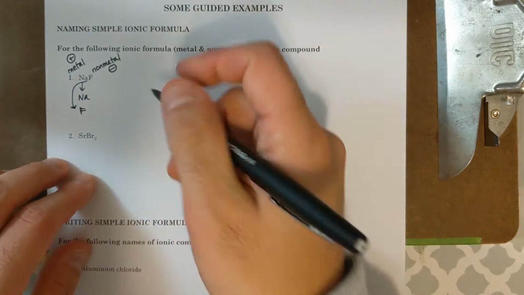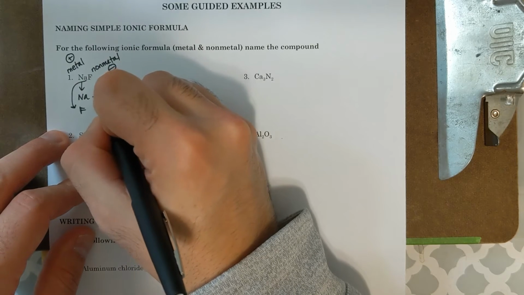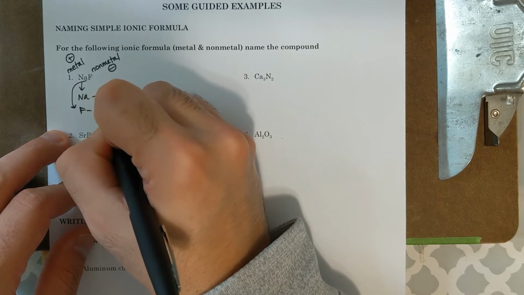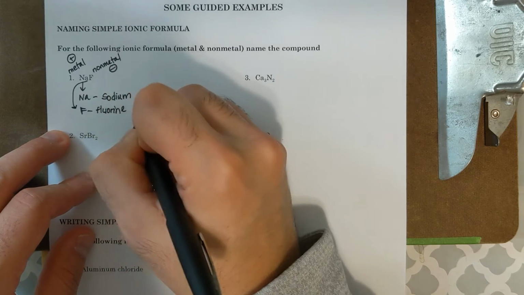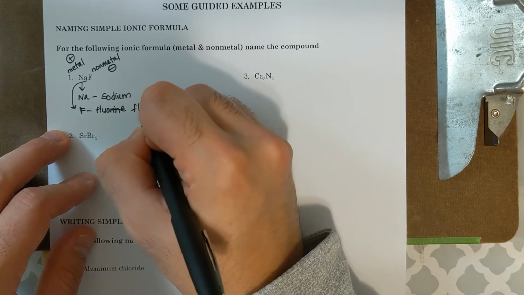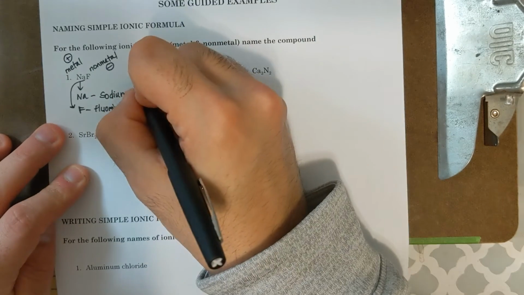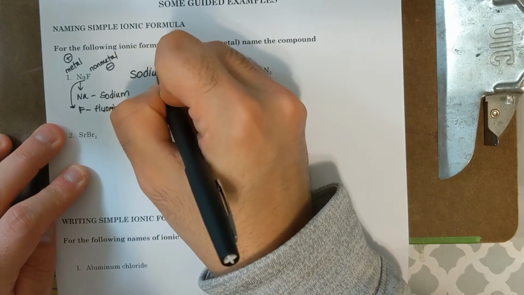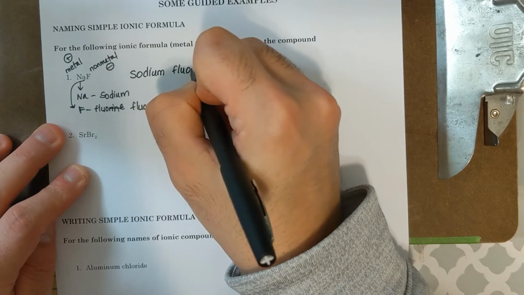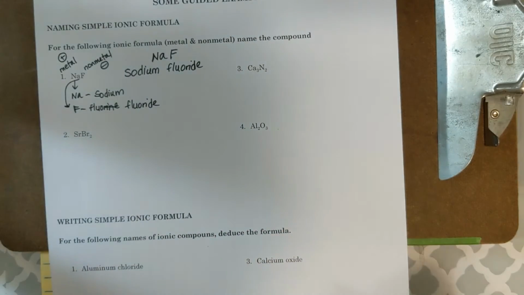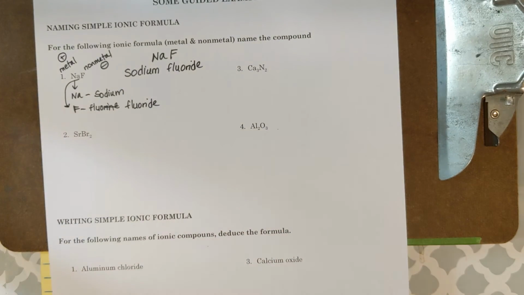And so now if I want to name this, Na is sodium, and F is going to be first fluorine, and then I change the ending to fluoride. So this compound becomes sodium fluoride. That is what NaF is. And that's for a simple binary ionic compound.